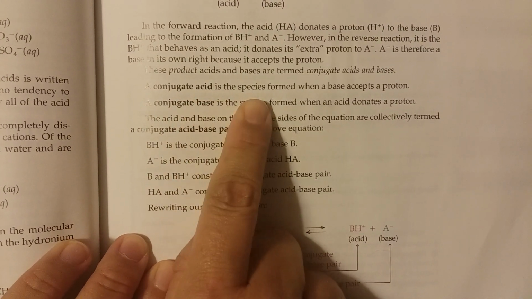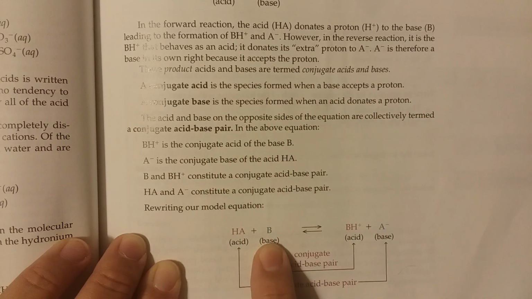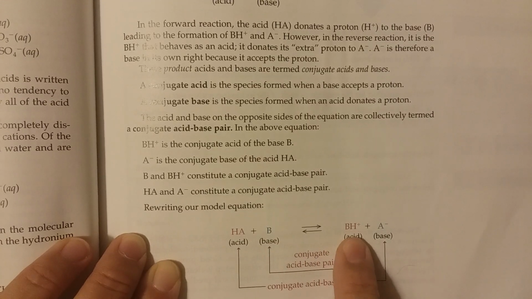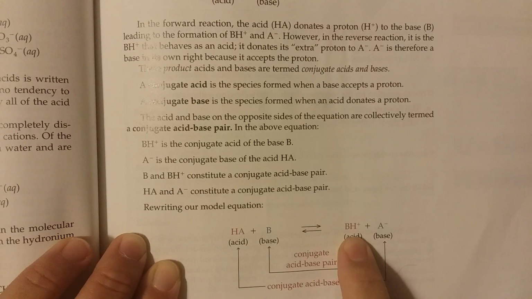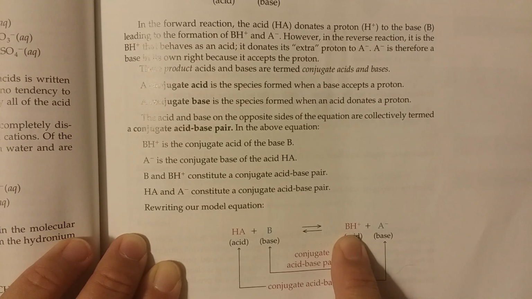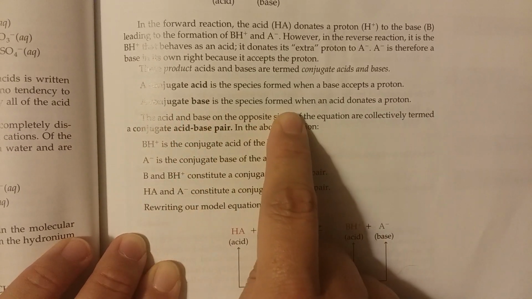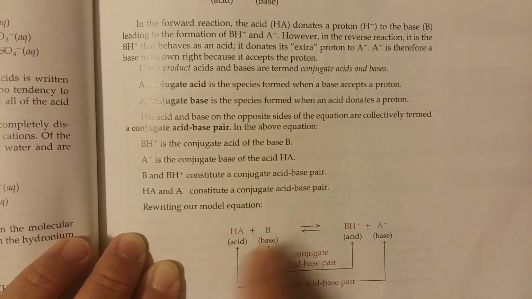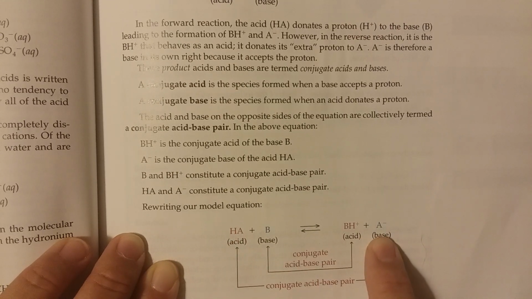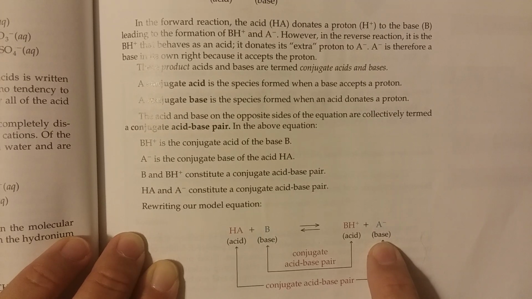acid is the species that's formed when the base accepts the proton. So here's a base, and that base accepted a proton, and so now that base is a conjugate acid. He's an acid because he can donate that proton, and acids are proton donors. And then a conjugate base is the species formed when an acid donates a proton. So here's an acid donating a proton just like acids do, and now she is a conjugate base. She's a base because she can now accept a proton.